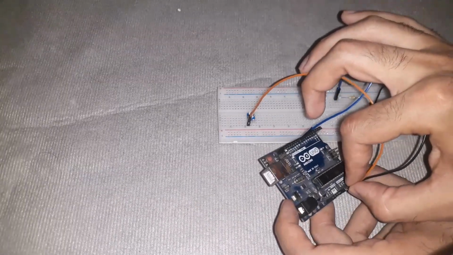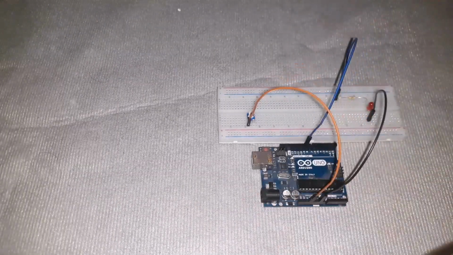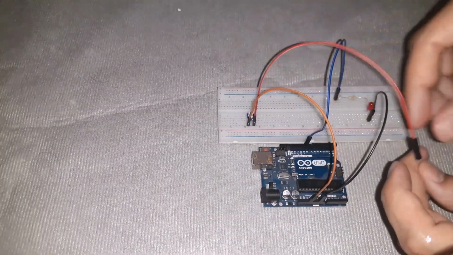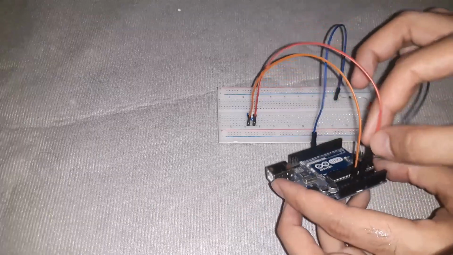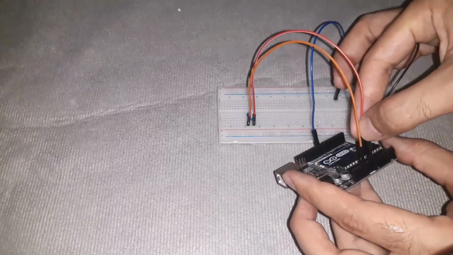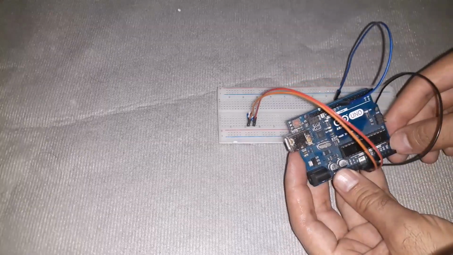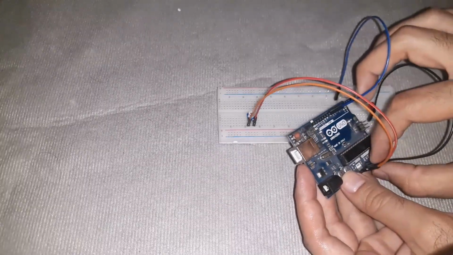Okay, this goes to the 5 volts, and the other one will go to the GND. The pins are very close to each other, guys. Be very careful. Oh, see, I made a mistake.